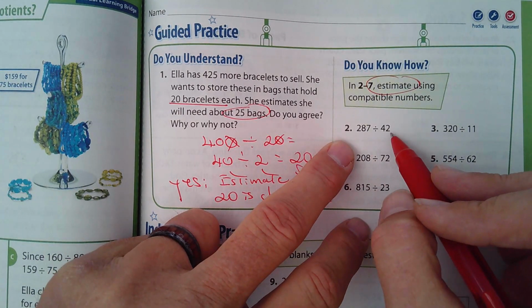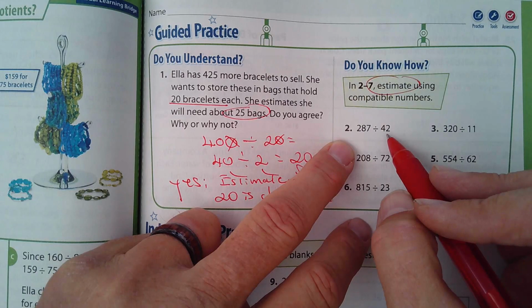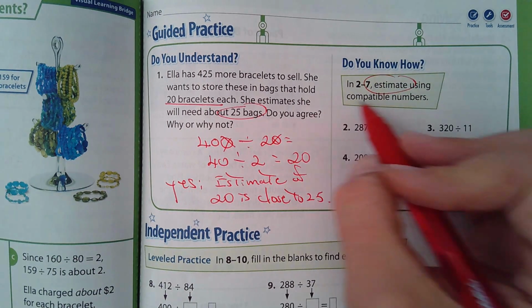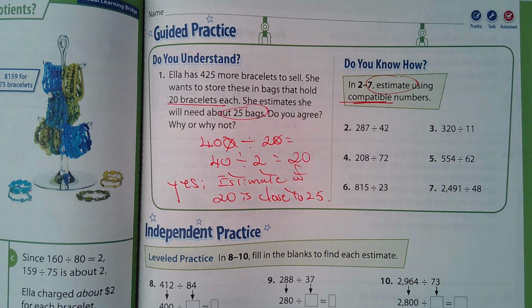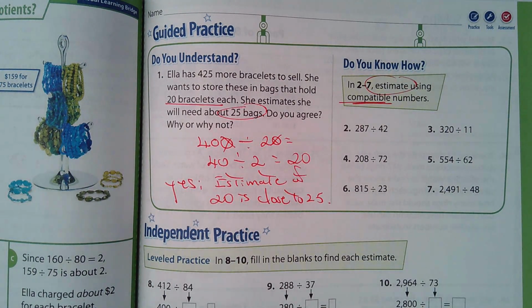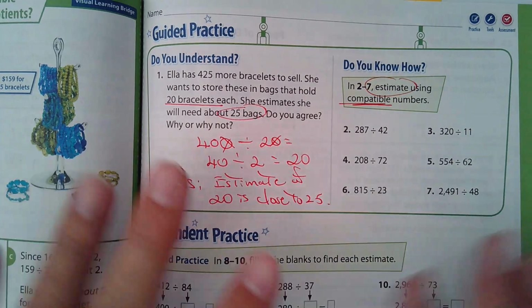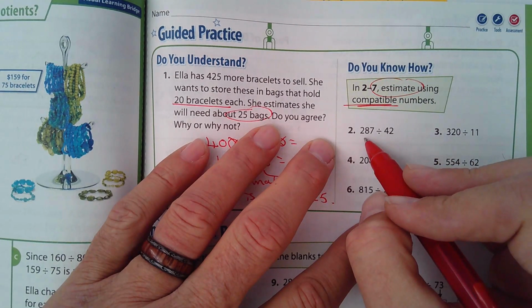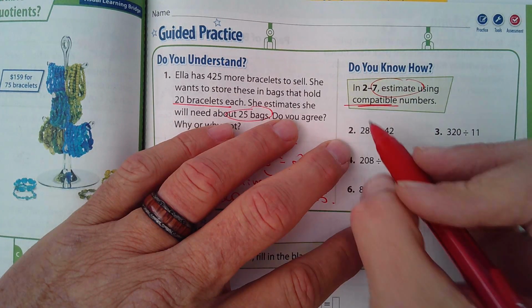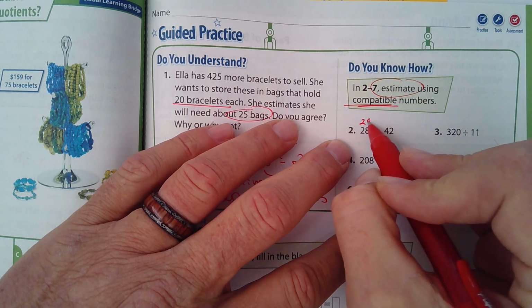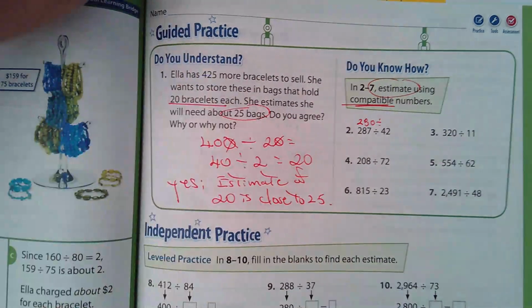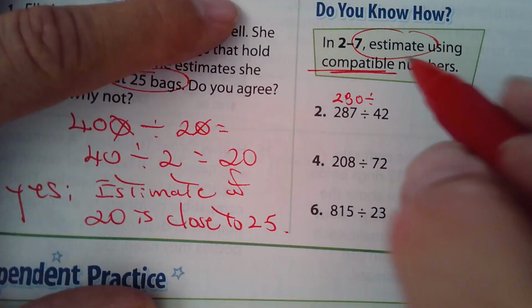287 divided by 42. Well, I'm trying to think. It says compatible numbers, and in the other class, a couple of people asked me, what do they mean by compatible numbers? We're talking about numbers that fit well together, like the pieces of a puzzle. Dovetailing is a term that you may have heard somebody say. Two things that fit together nicely. So 287 and 42. Well, that doesn't work. Well, let's just try 280 divided by, let me move this in a little bit here so you guys can see a little better, 280 divided by, how about 40?